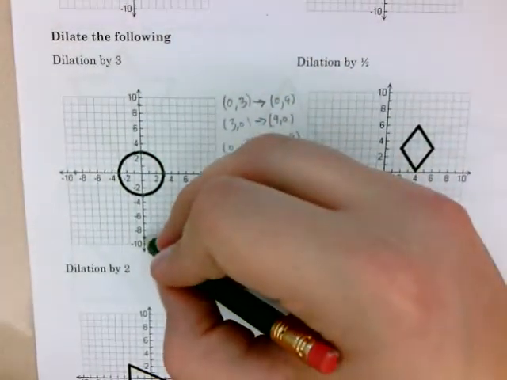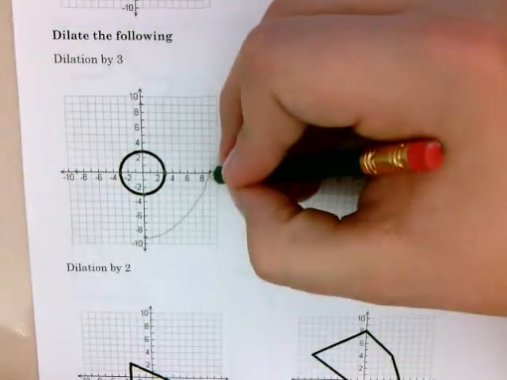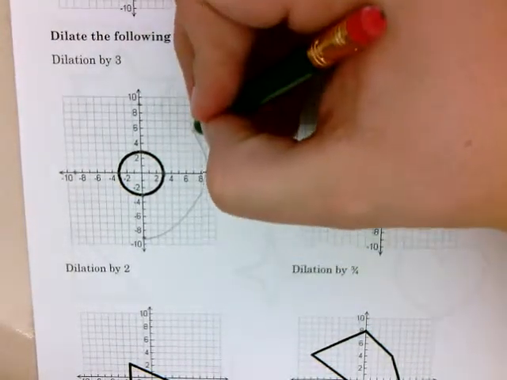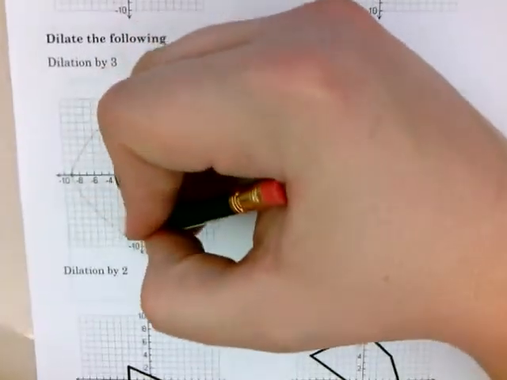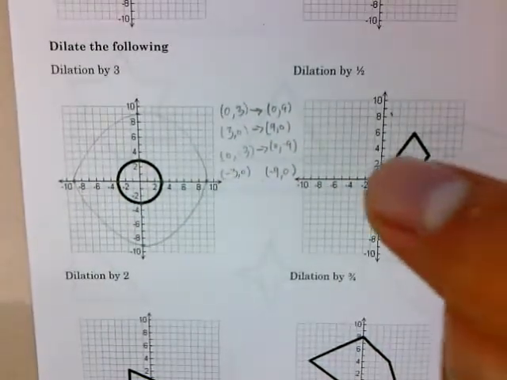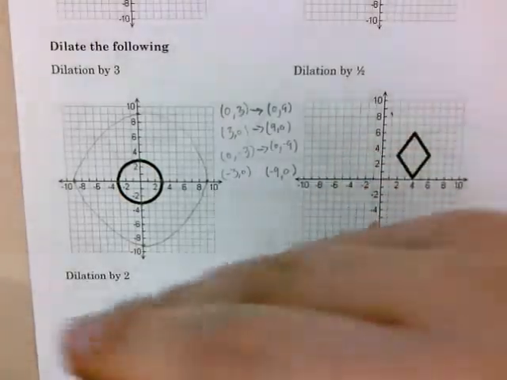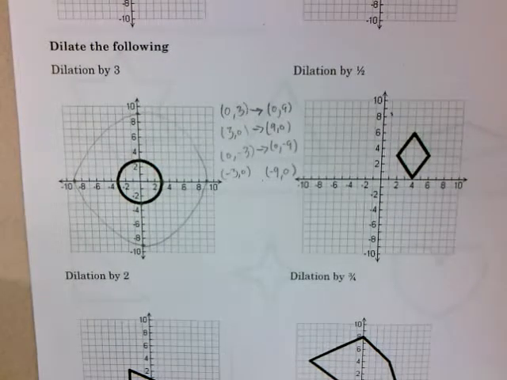At this point, we're going to just kind of eyeball the circle. This isn't going to be perfect, and I don't expect yours to be perfect on your paper either. But at least you try. So that's the most perfect circle, but that's what the dilation should look like. If it was better drawn, it'd be a better circle, but beyond that, it doesn't really matter.